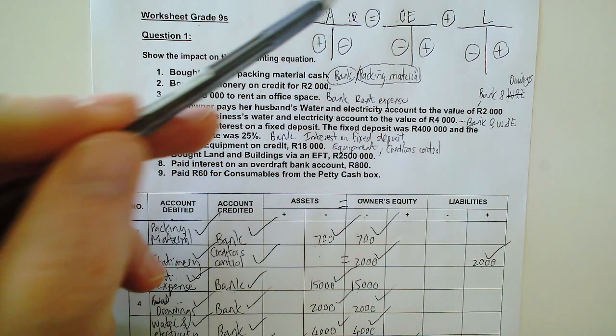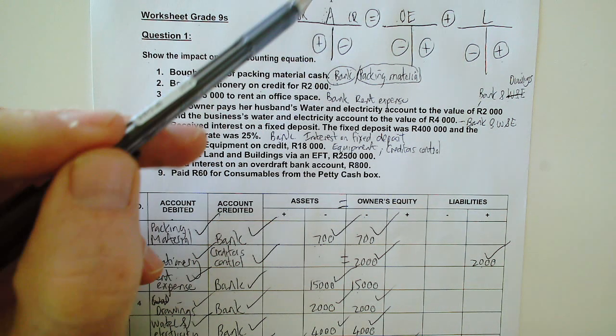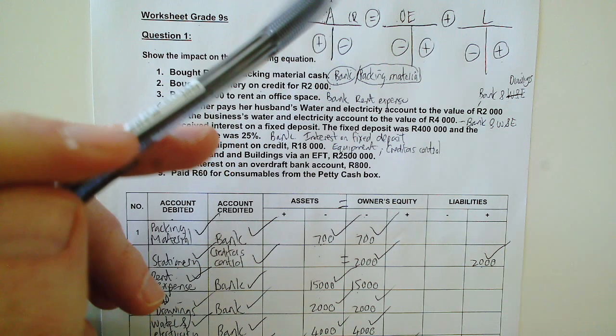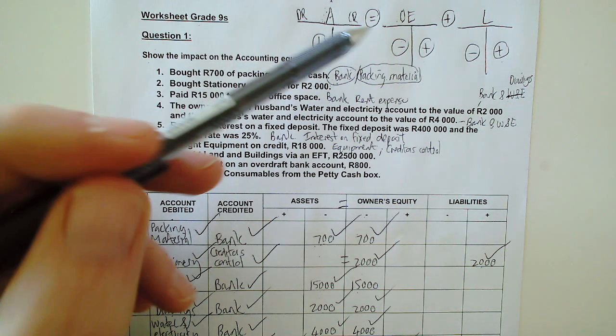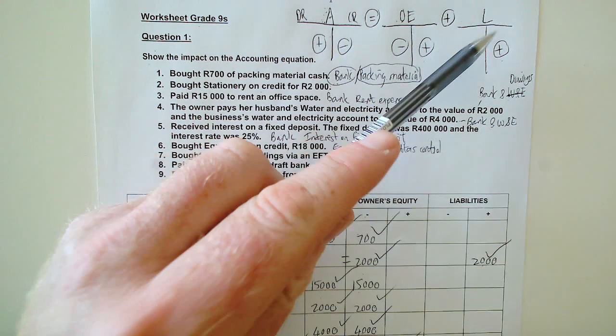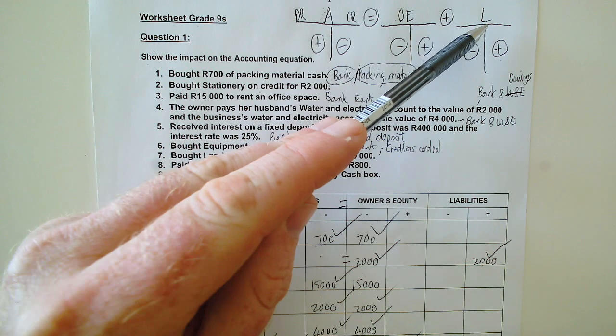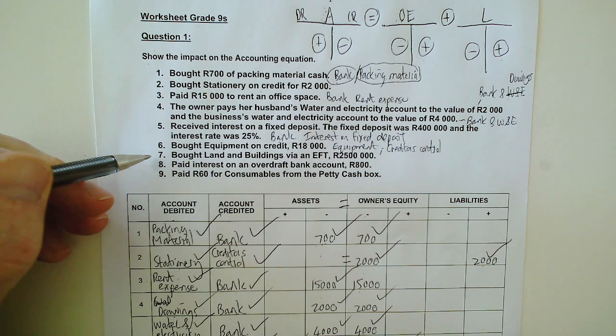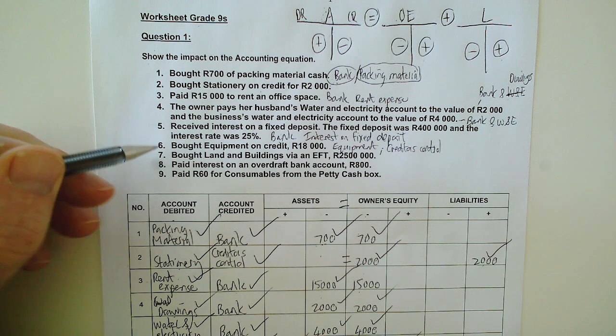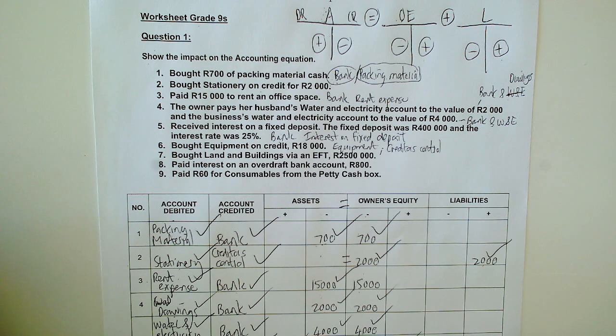We want as many assets as possible, and we buy them by using our own money or borrowing from other people. So I want to do transactions 7, 8, and 9, showing the effect on the accounting equation.